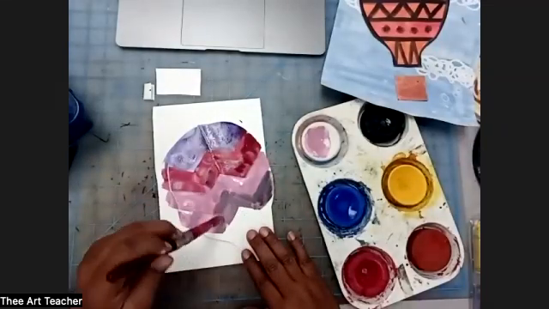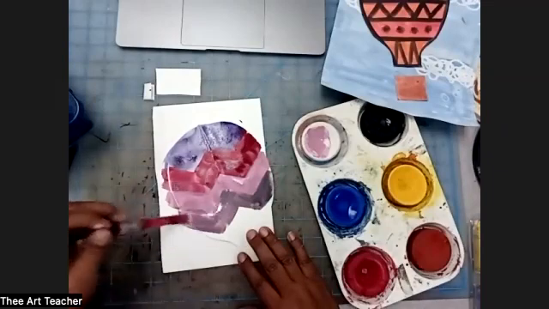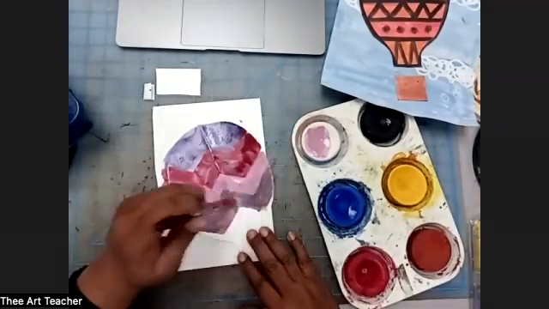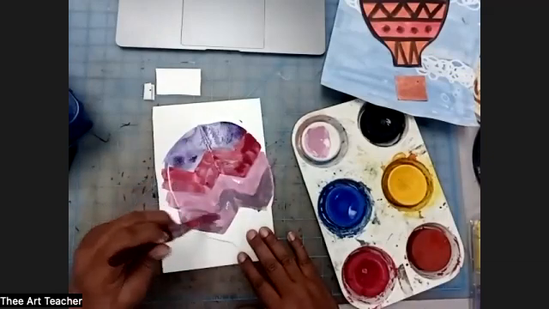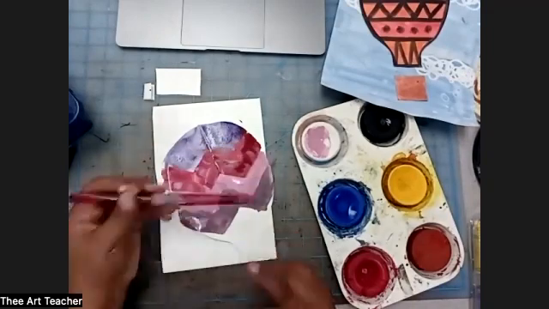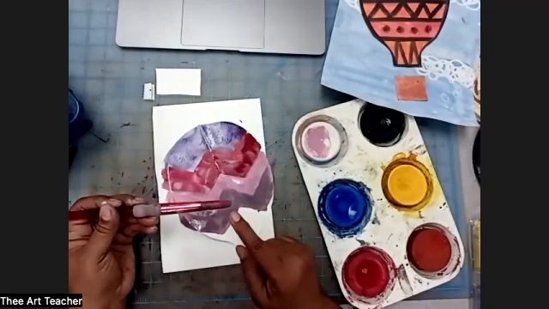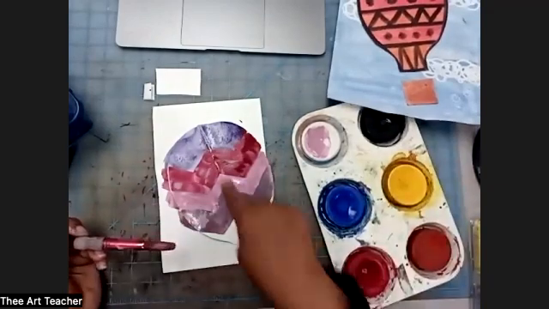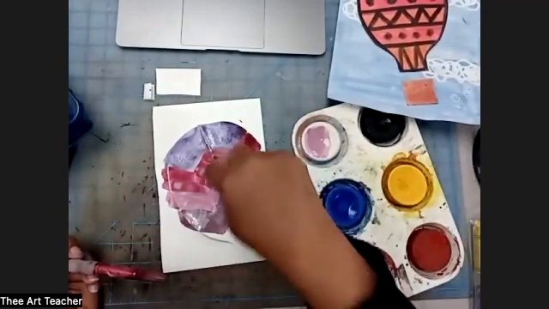Which is something I teach in 4th grade about tints, shades, and tones. But it's never too early to learn about them. And tone is when you add gray to a color. And when you mix white and black together, you get gray. And since there was white mixed in with the purple, and then I added in some black, it turned into a tone. So I got purple, burgundy.